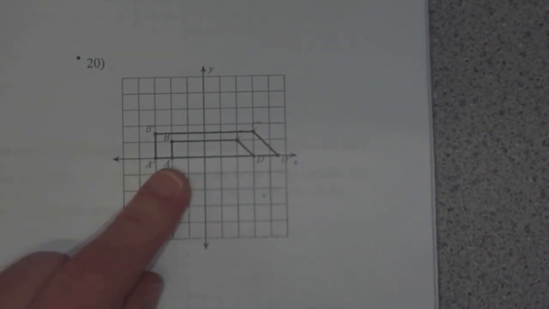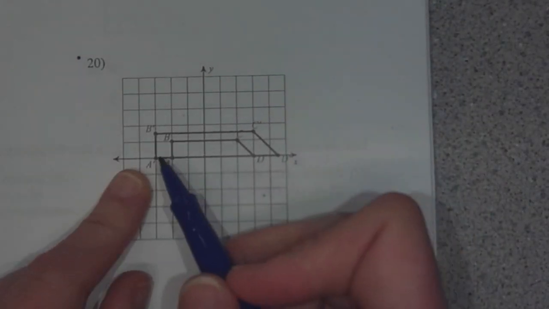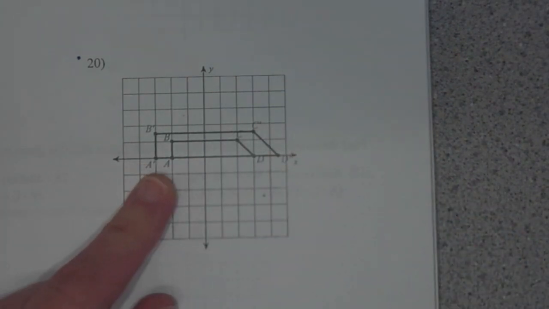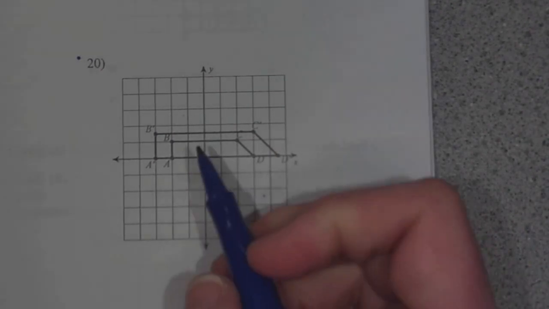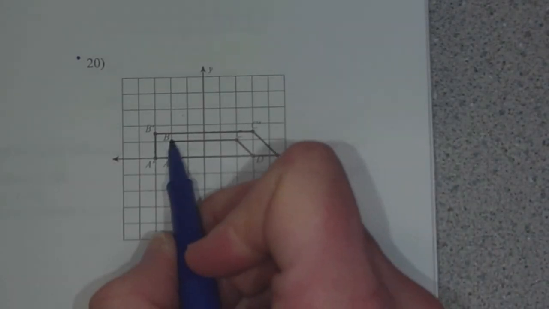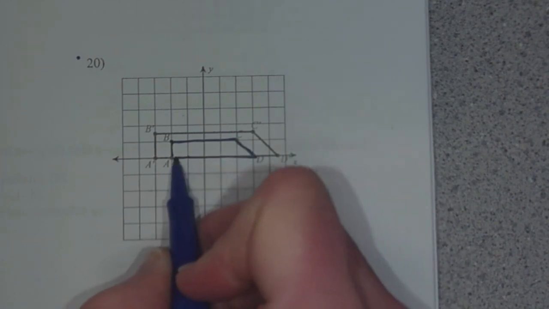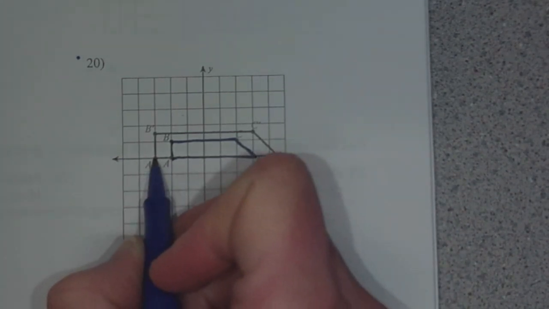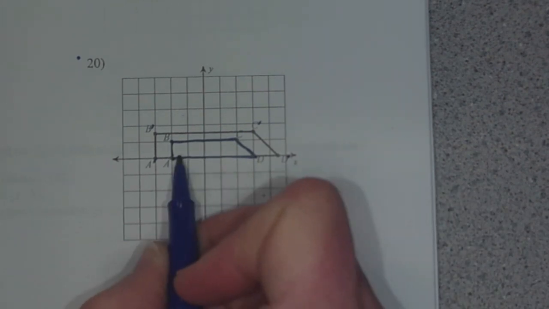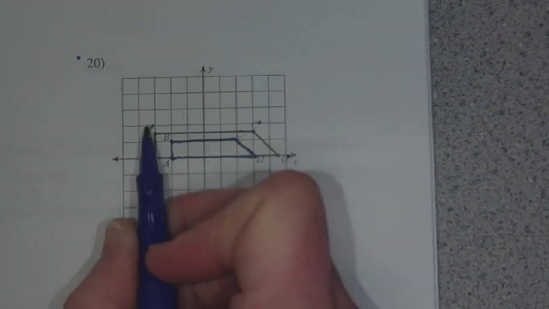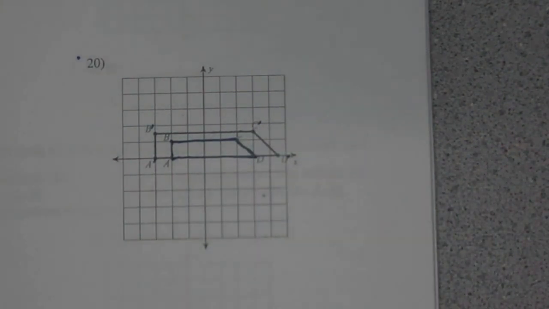So here we see our original shape, and we see the dilated shape. First of all, you need to know which one was the original and which one was the dilated shape. The way you tell is by looking for the primes. You see here A, B, C, and D, just regular old letters, whereas over here you've got primes on the A, B, C, and D. So the original shape was the little one, and the new shape with the primes is the bigger one.